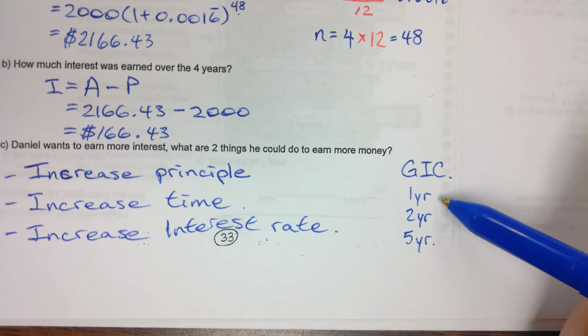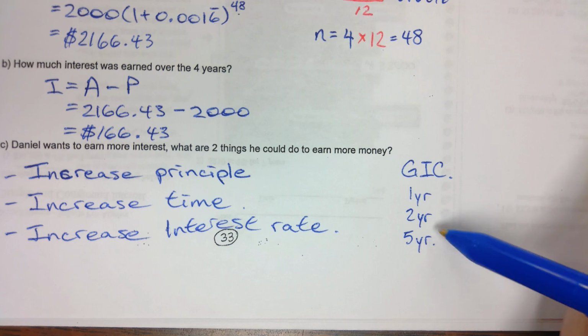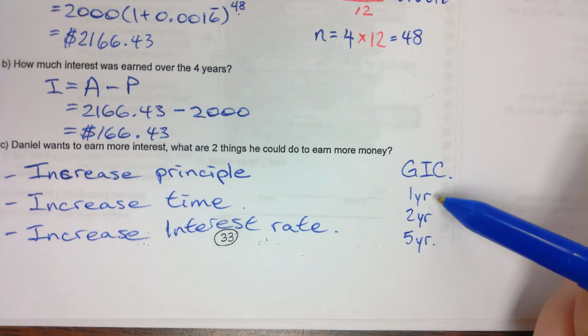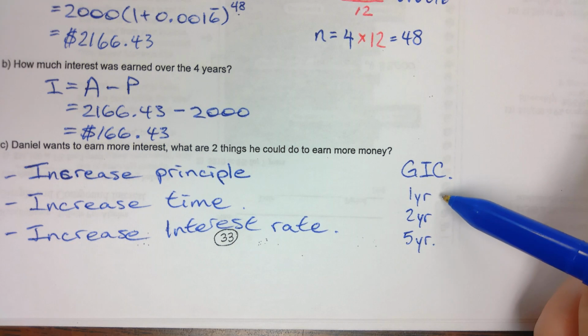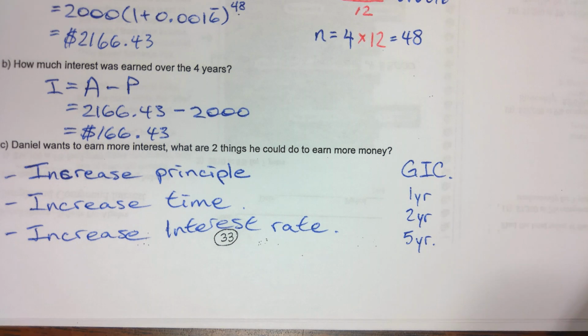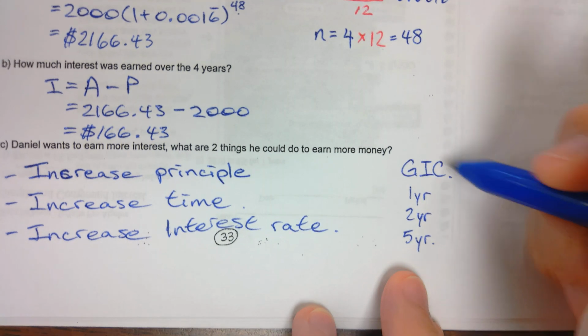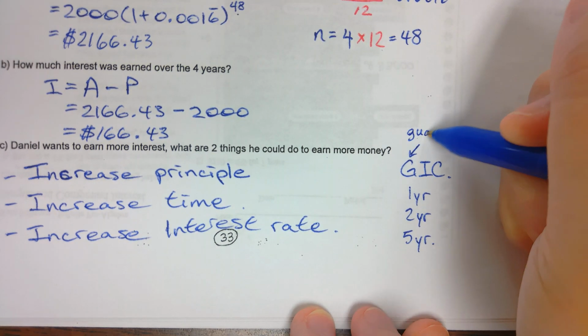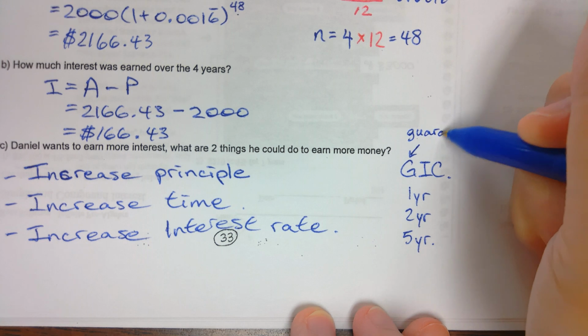So that's why there are these different terms. The longer your GIC, the higher the interest rate they give you. But then you have to be sure you don't need that money. If you think you might, but you know you won't need it for at least 1 year, then you can do a short term 1 year GIC. This one is guaranteed. That's what the G stands for. It's guaranteed, so you cannot lose money.